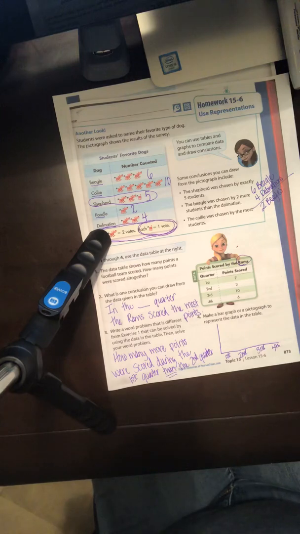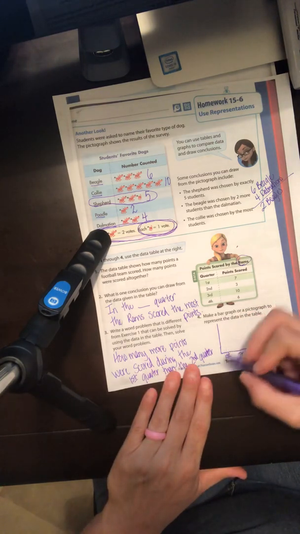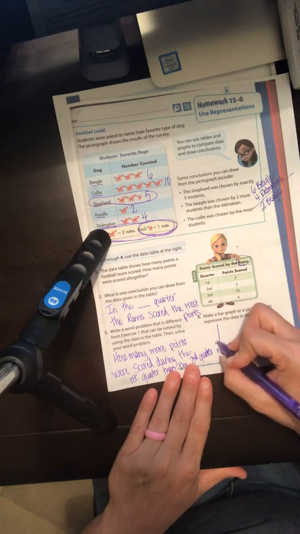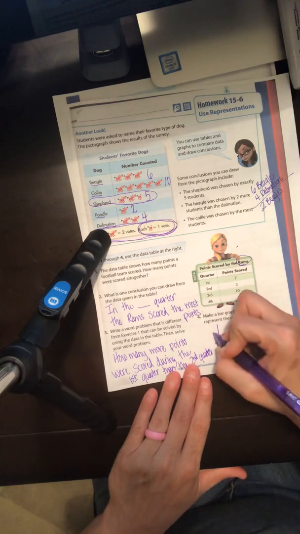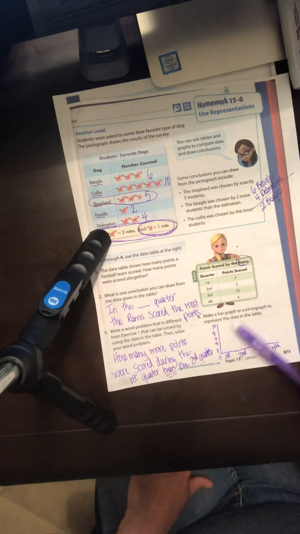What could be my key? What could I count by? You're exactly right. We could just count by 1s, but it's going to be kind of small. So let's go and count by 2s, okay? 2, 4, 6, 8, 10, okay? You are going to create the rest of the bar graph by yourself.